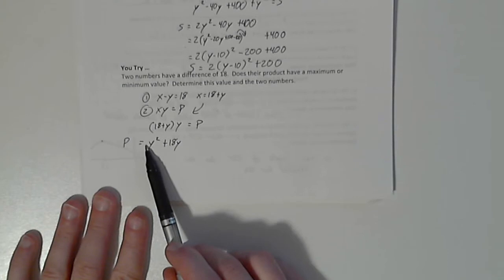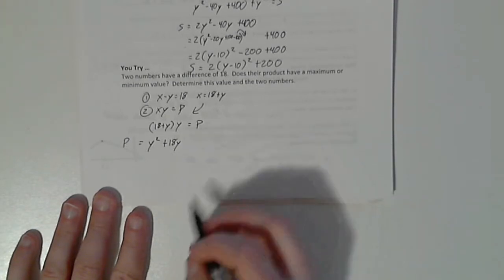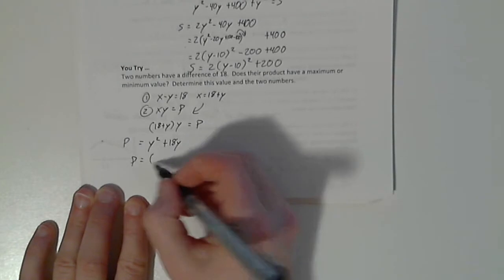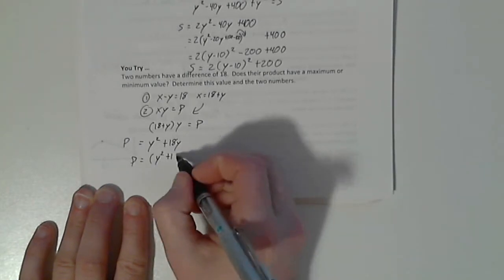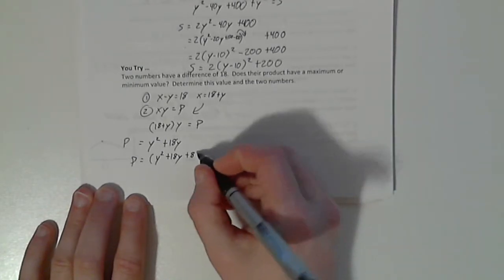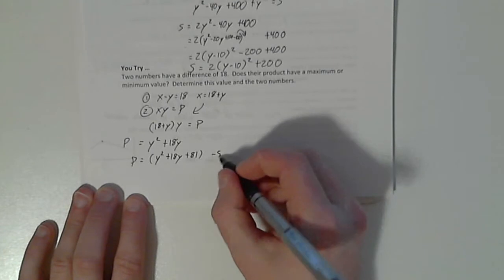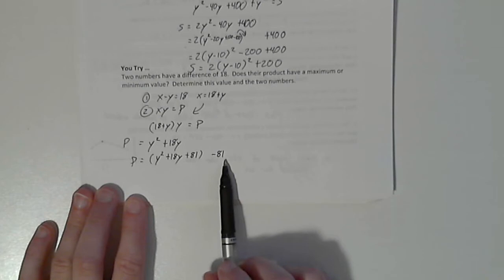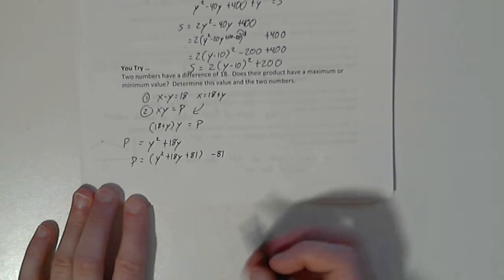We have no a value, so actually all we need to do is find what that c value is going to be. The c value we're looking for, 18 divided by 2 is 9, squared is 81. So our -81 can just go out immediately. There's nothing special about it because there's no a value. It just can get tossed out after the fact.